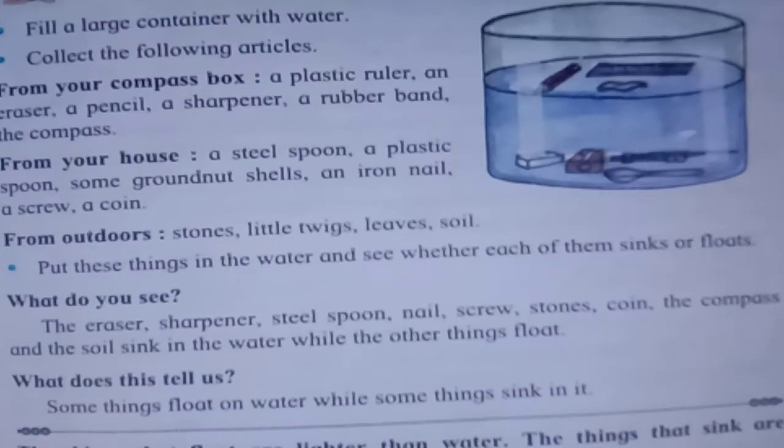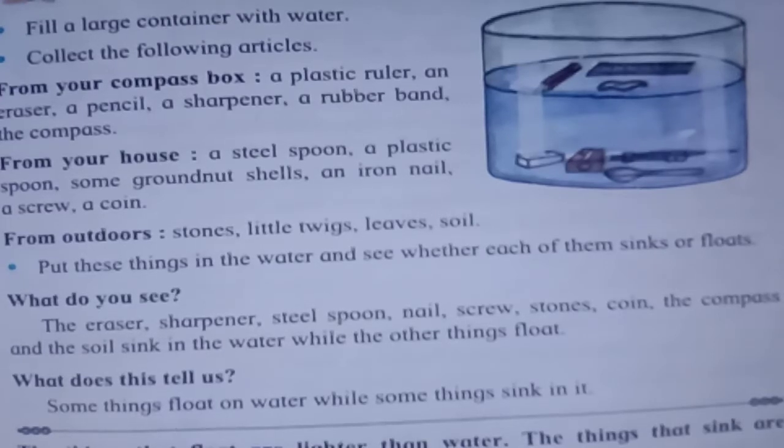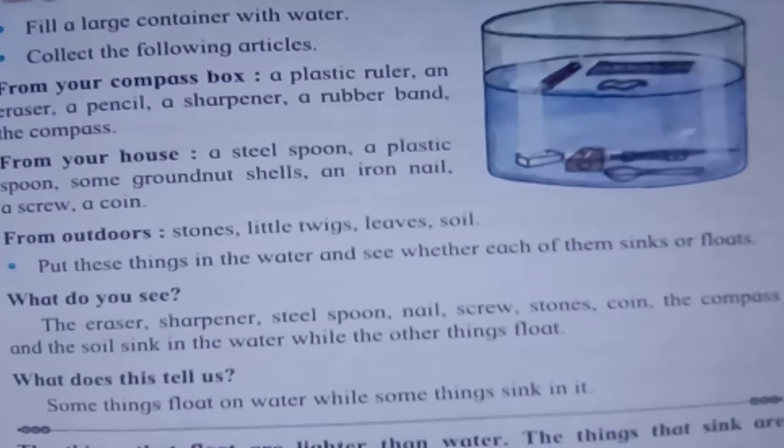Put these things in the water and see whether each of them sinks or floats. What do you see? The eraser, sharpener, steel spoon, nail, screw, stones, coin, the compass and the soil sink in water while the other things float. What does this tell us? Some things float on water while some things sink in it.